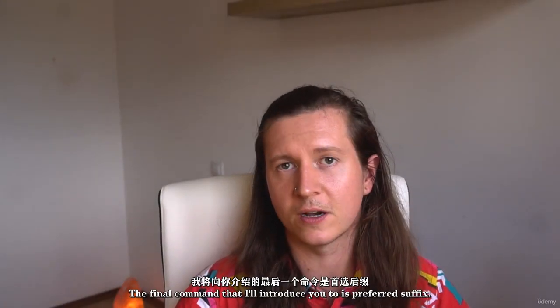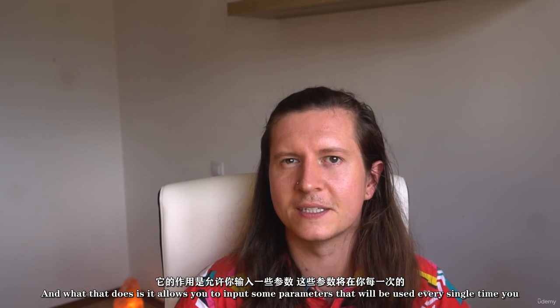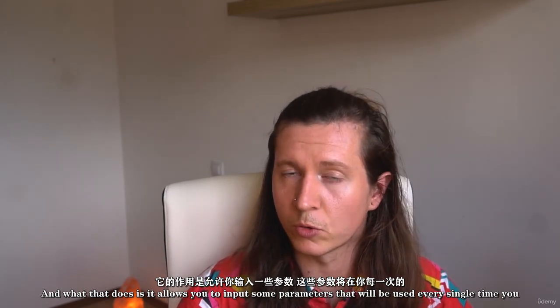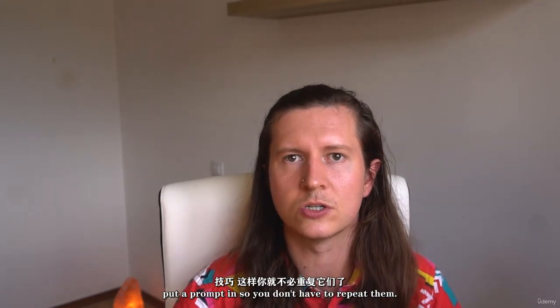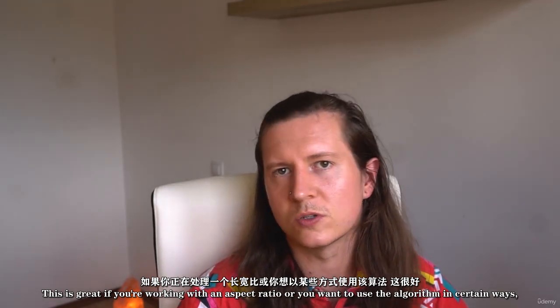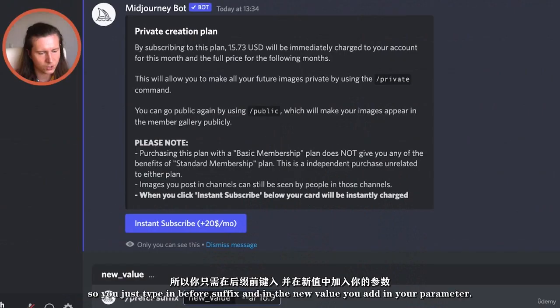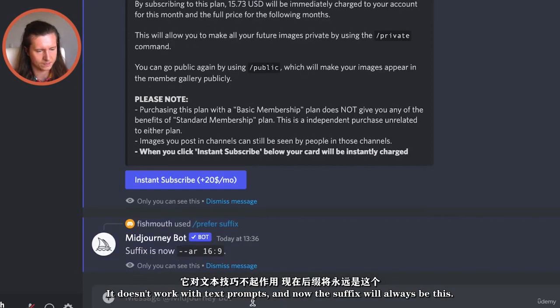The final command that I'll introduce you to is prefer suffix. And what that does is it allows you to input some parameters that will be used every single time you put a prompt in, so you don't have to repeat them. This is great if you're working with a certain aspect ratio or you want to use the algorithm in certain ways. So you just type in prefer suffix, and then in the new value, you add in your parameter. Now this only works with parameters. It doesn't work with text prompts. And now the suffix will always be this.